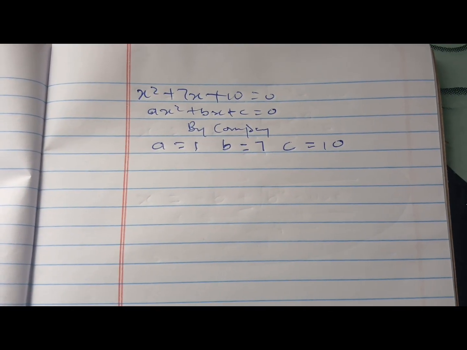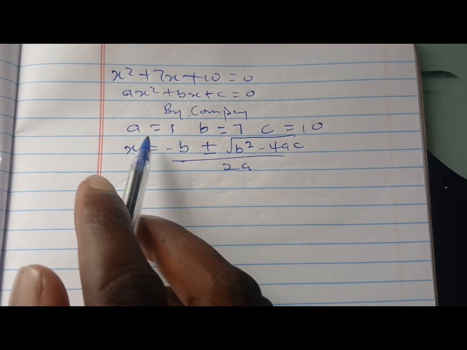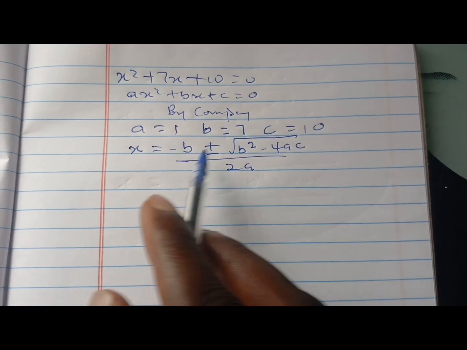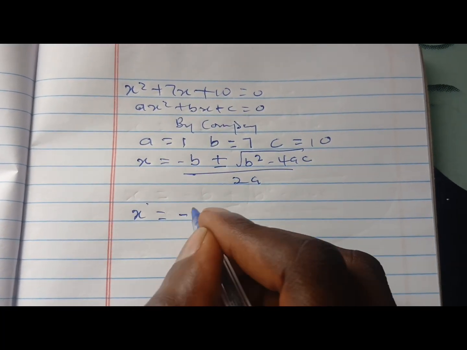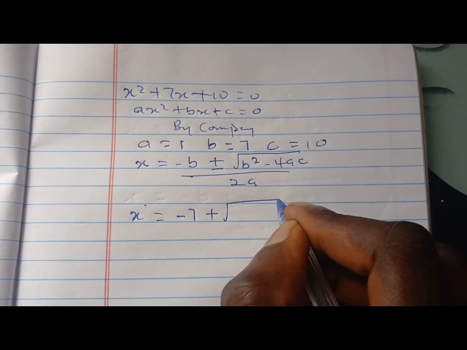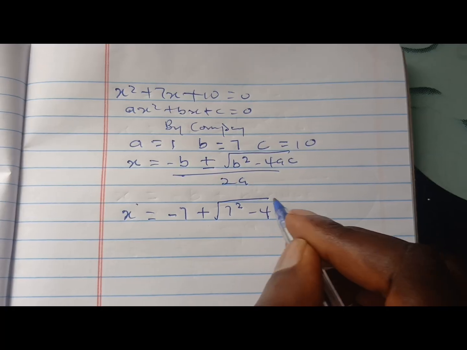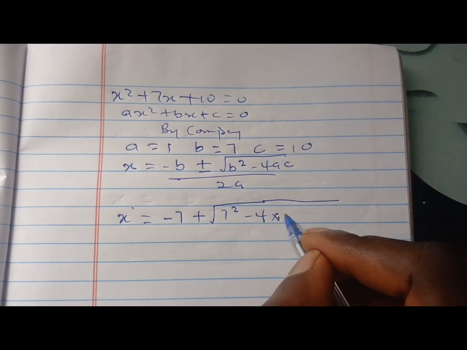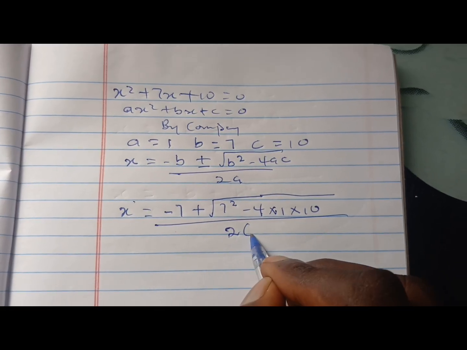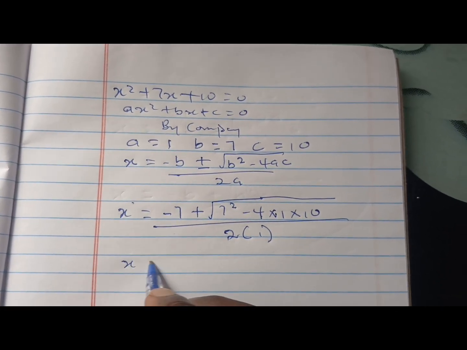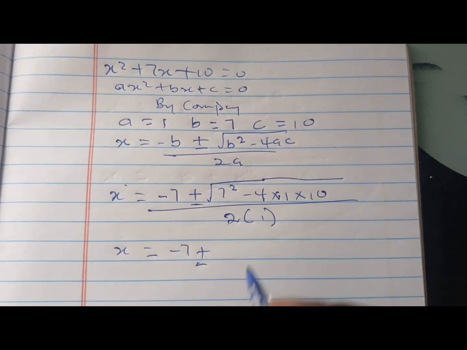Minus 7 plus or minus the square root of 7 squared, which is 49, minus 4 times 1 times 10, which is 40, all over 2 times 1, which is 2. So x is equal to minus 7 plus or minus the square root of 49 minus 40, which is 9, all on 2. So we can separate them as x is equal to minus 7 plus the square root of 9 over 2.